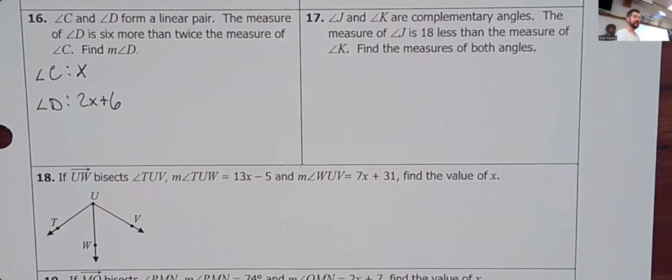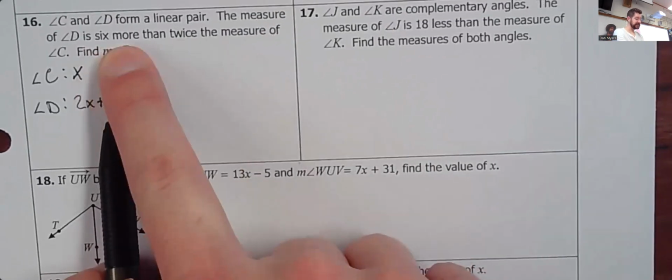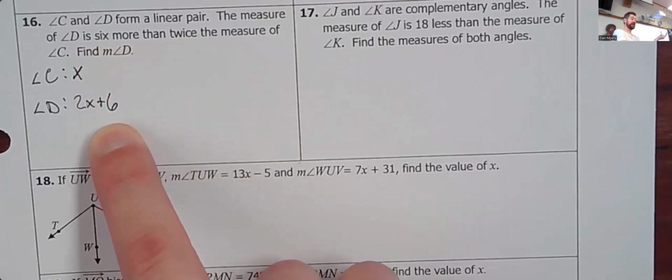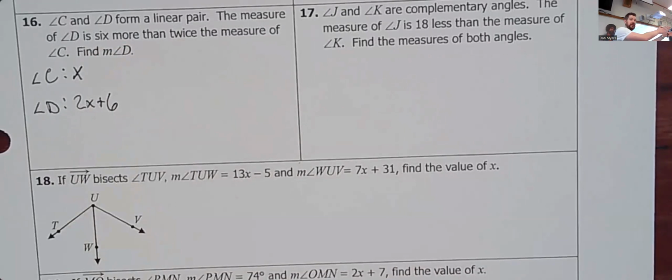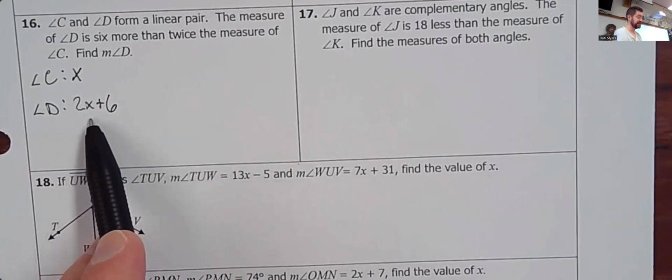These types of problems can be tricky. If you see more than, if you see less than, that number will happen after, even though it's written first. 6 more than, it's written first, but it will happen second because the way that the words are written imply the order is going to happen after the thing that is written next. I hope that makes sense. All right, and it's equal to 6 more than twice, 2 times the measure of angle C.